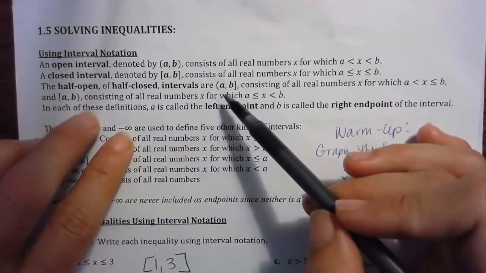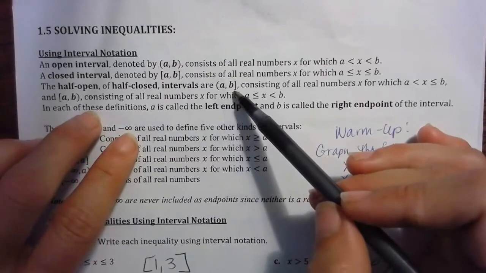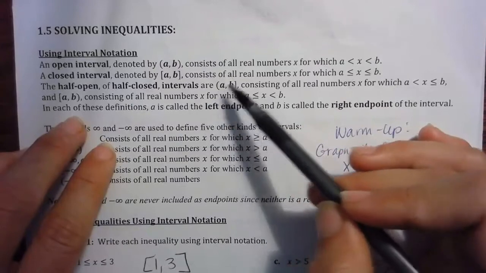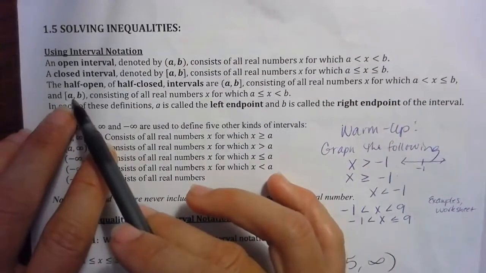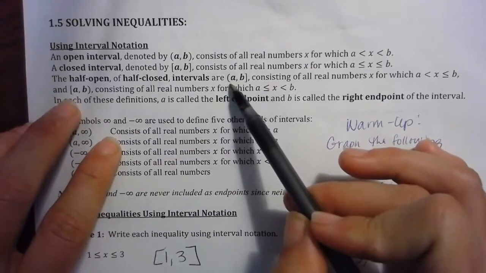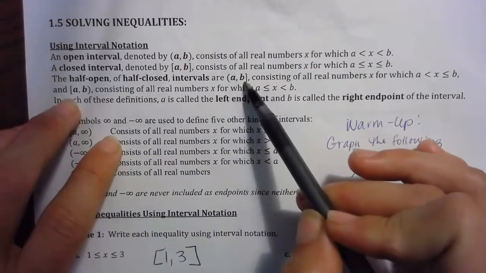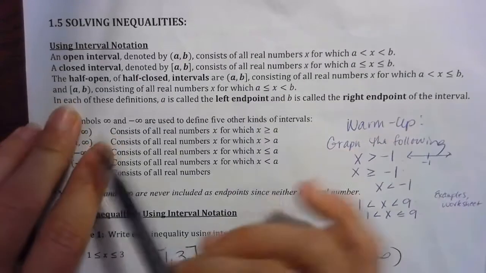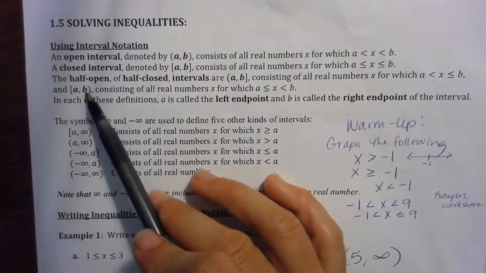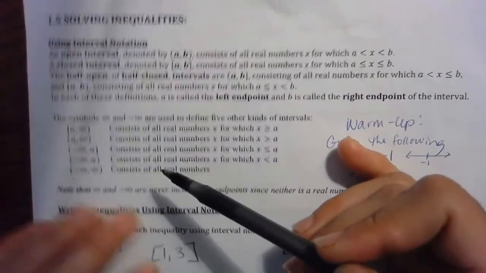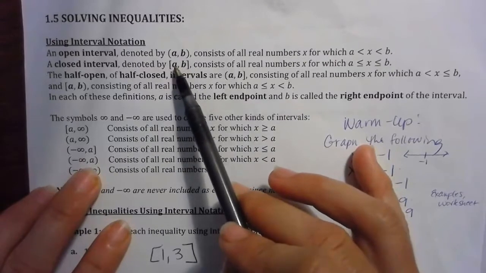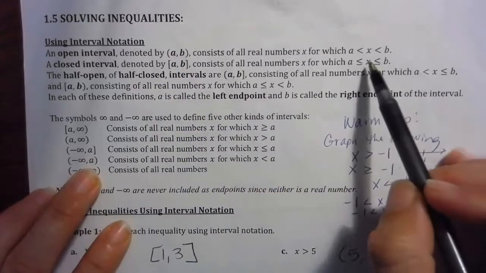Sometimes you can have one endpoint that's included and another one that is not. So in this case, your left endpoint is included, your right is not. In this case, your left, I think I said that backwards. Your left endpoint is not included, your right endpoint is included, whereas in this case, your left is included, your right is not.